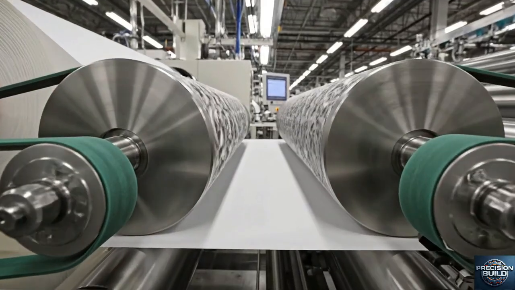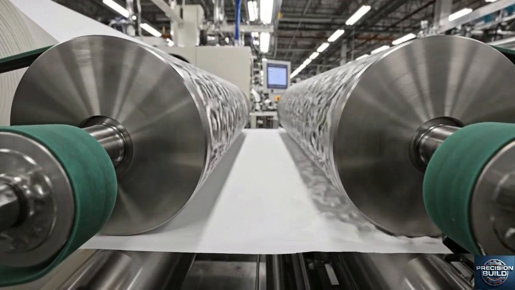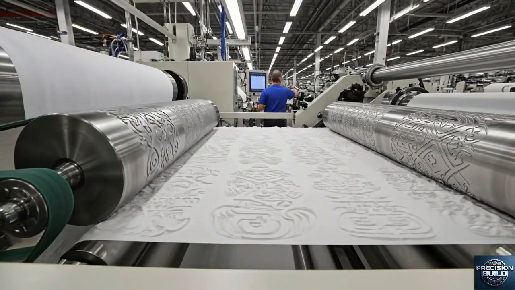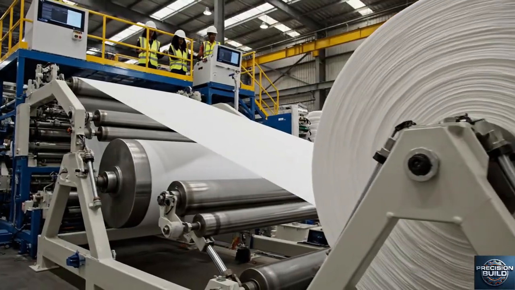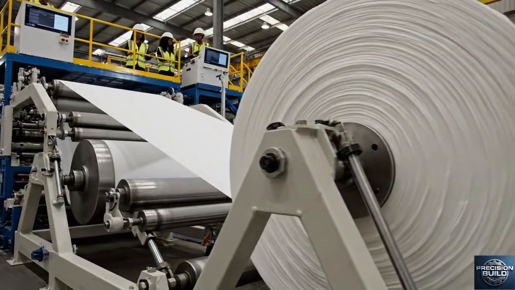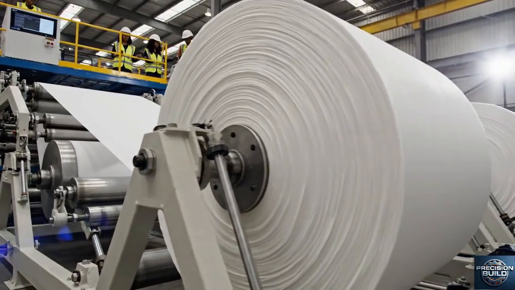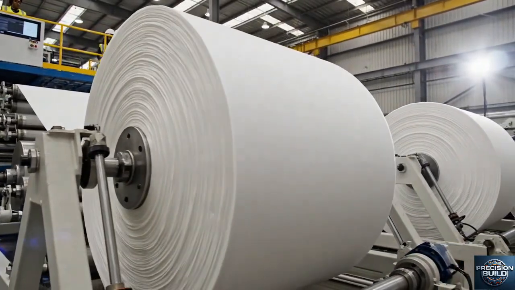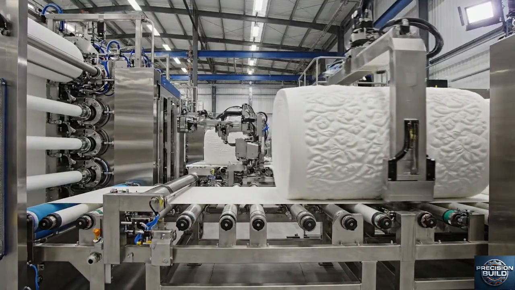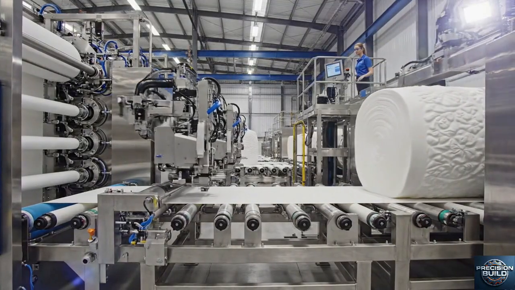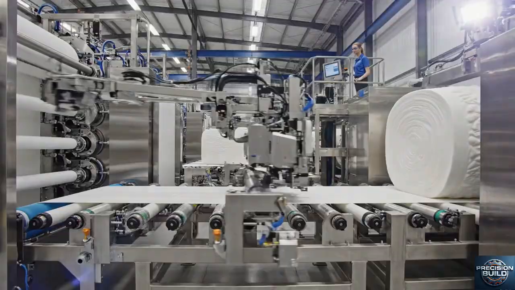Steel embossing rollers imprint precise patterns onto the tissue, enhancing softness, texture, and absorbency. The soft tissue is wound onto massive master reels, forming large uniform rolls for further processing. The large embossed tissue logs are carefully transferred to converting machines for further processing into consumer rolls.